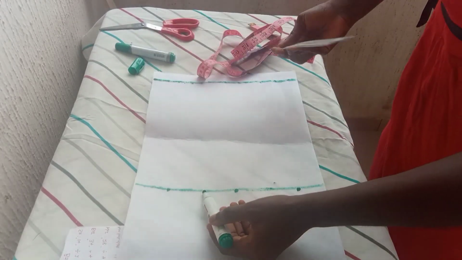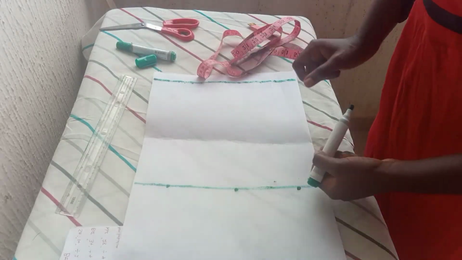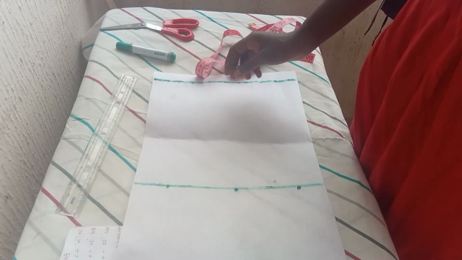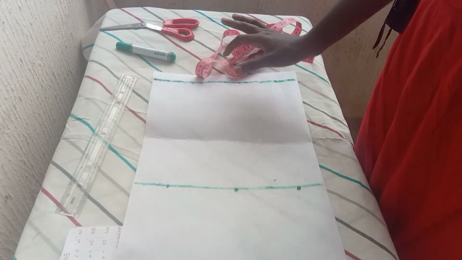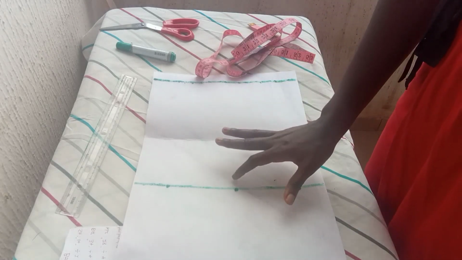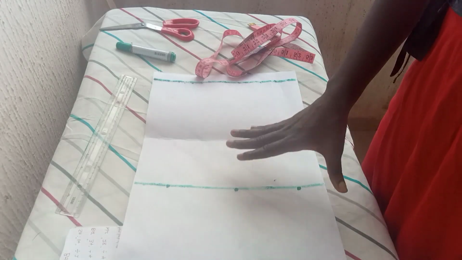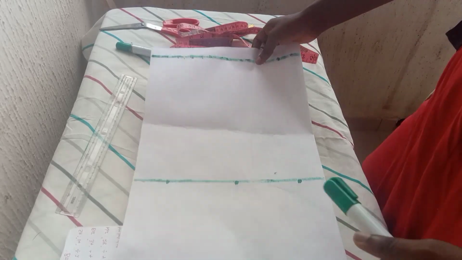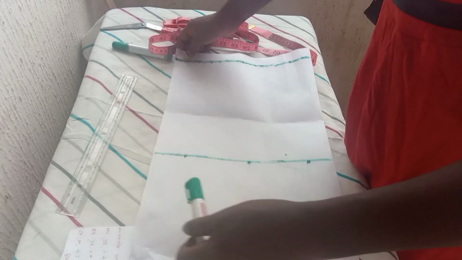So this is our bust line. This line is our bust line. This one is our shoulder line. 1 to 10 inches. I will remove this 1 inch that I added later because we are talking about a lady who is slim. So the next thing you are going to measure is your waistline.